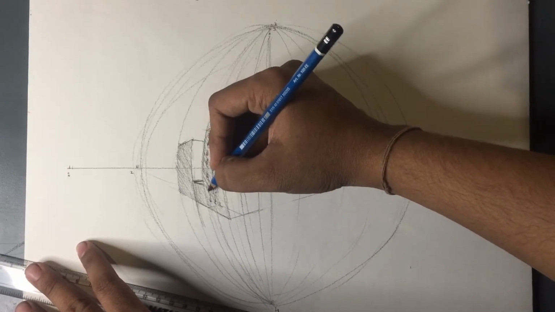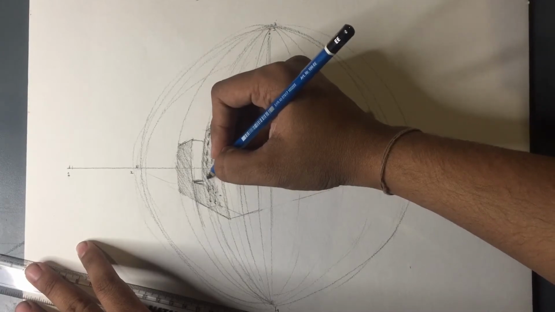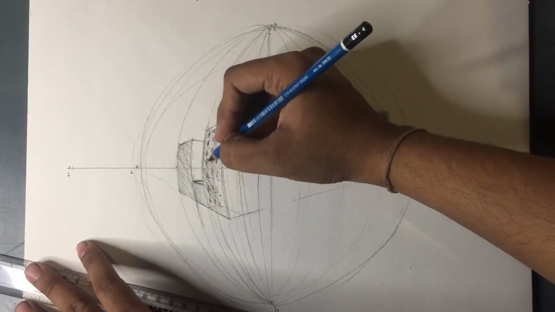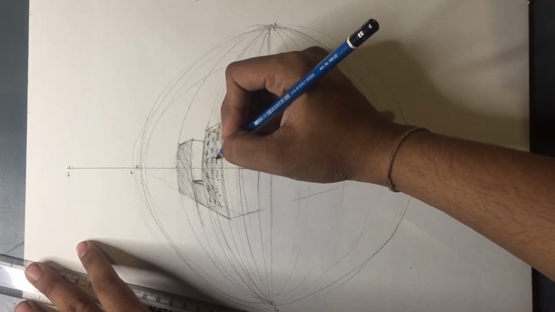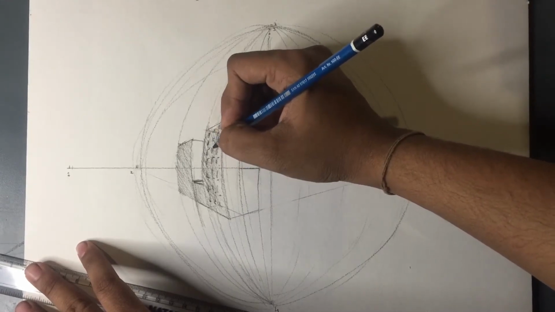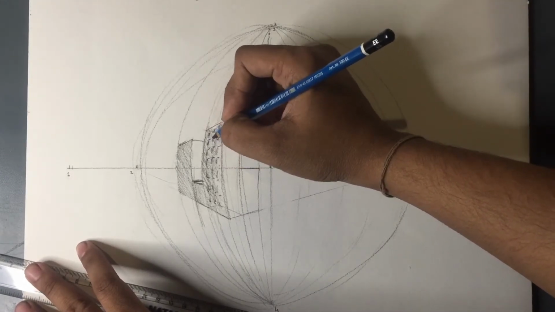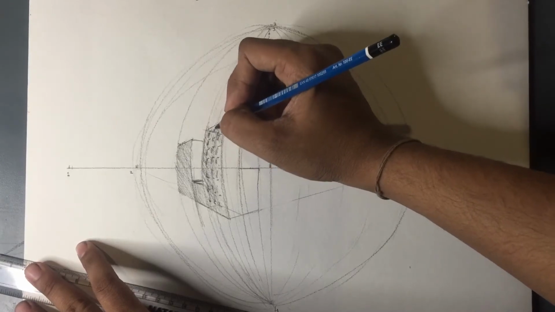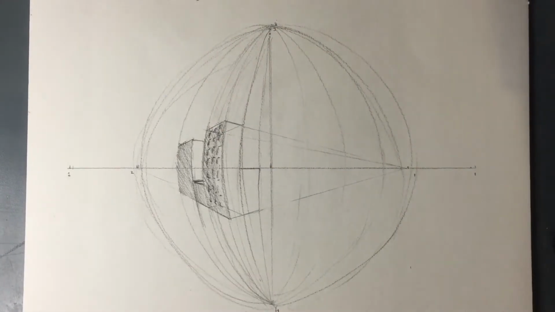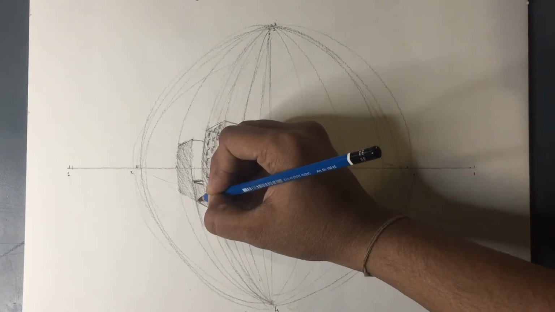Here as well, horizontal lines will originate from the corresponding vanishing point. Here, the second vanishing point. Drawing a simple gate over here.